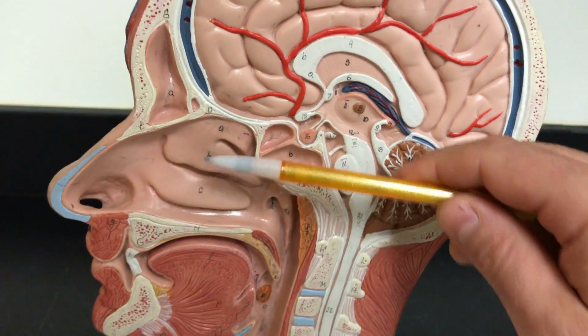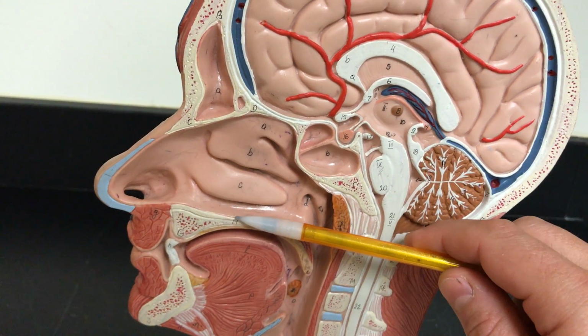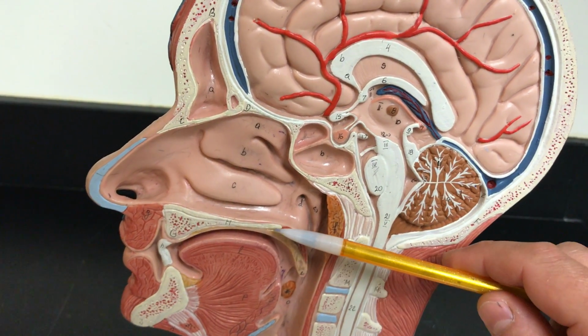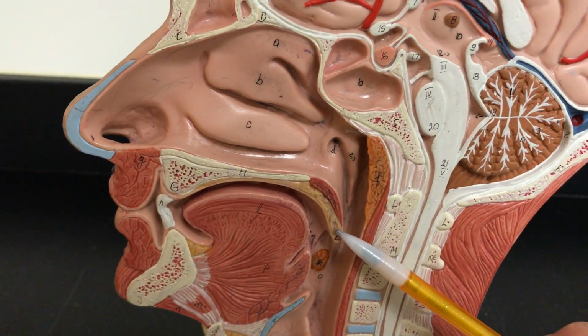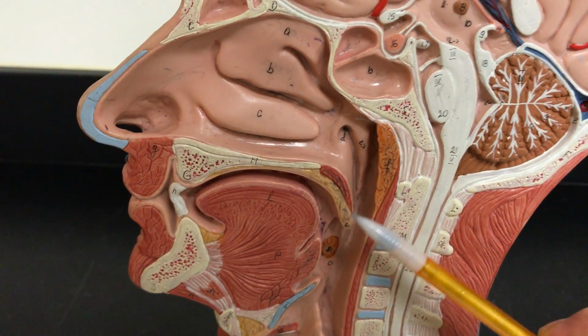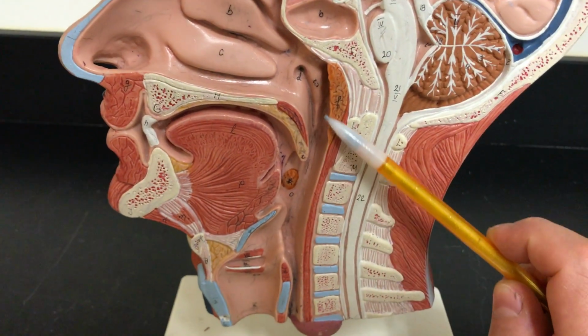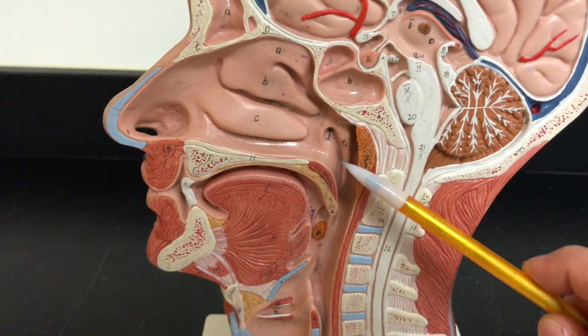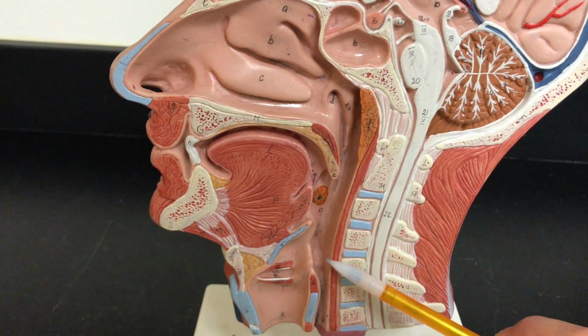Separating the nasal cavity from the oral cavity is your palate, which you can see is partially bone, which is the hard palate, and then posterior to that is the soft palate. The soft palate extends down a little bit. This is known as the uvula. So in this region here, this is called the pharynx. The pharynx has three parts: the nasopharynx, oropharynx, and laryngopharynx.